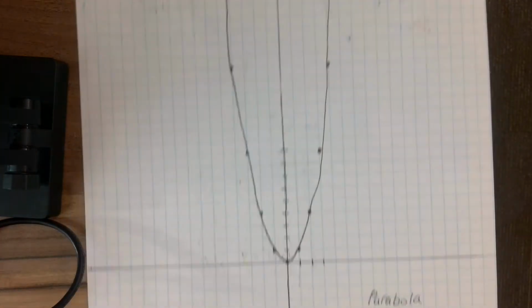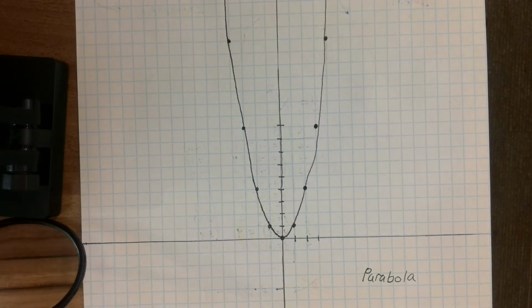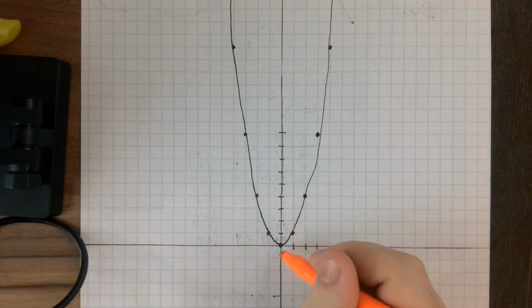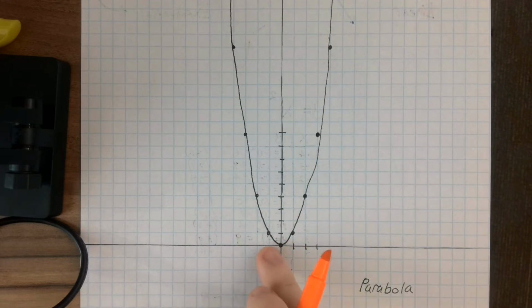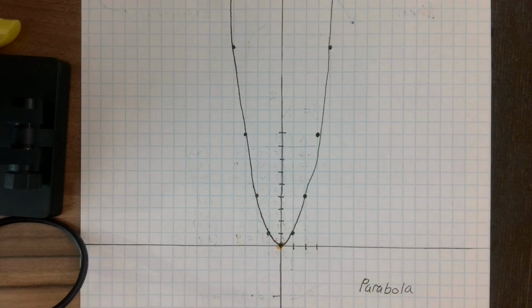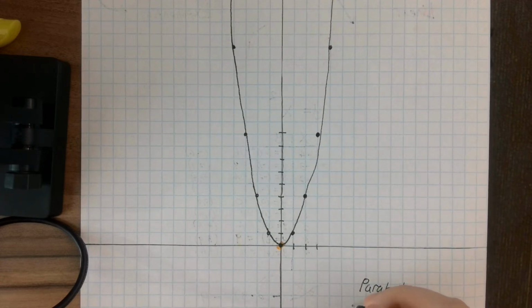With parabolas, there's a couple very important parts. For starters, let's take a look down here at the very bottom. You see this little dot where the parabola changes directions? This little dot is called the vertex. The vertex is the spot where the parabola changes directions.